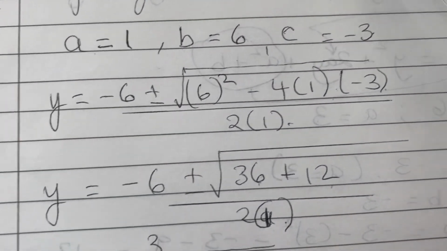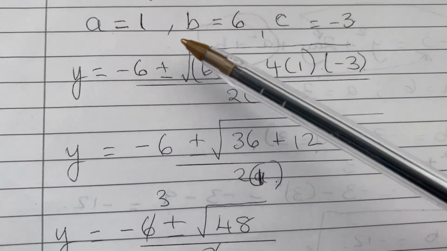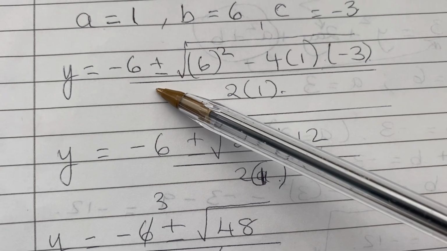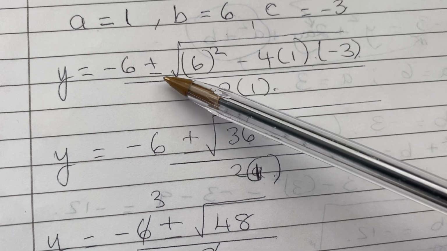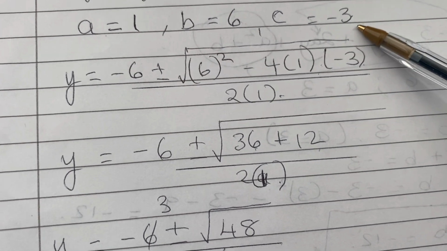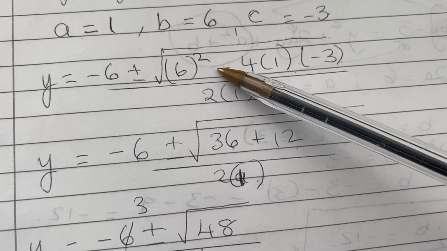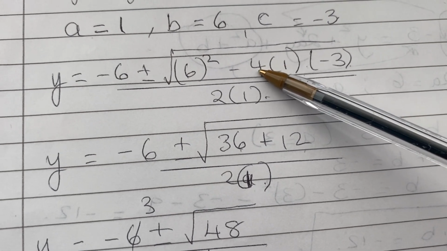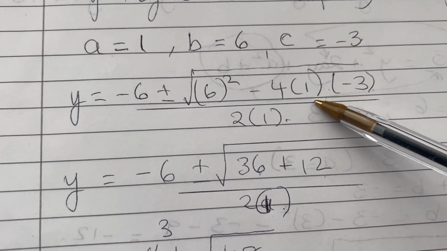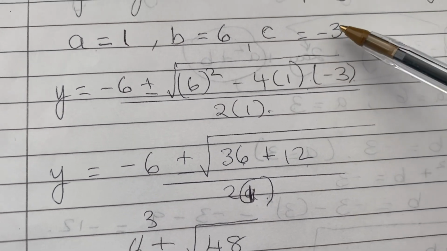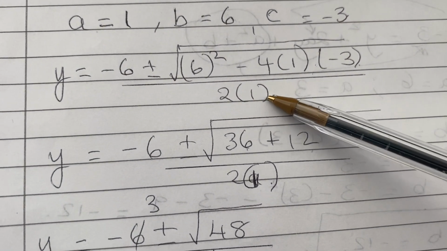Okay. So y equals, my formula again, minus b. B is 6, so minus 6 plus or minus the square root of b squared, which is 6 squared, minus 4. A is 1, C is minus 3, all divided by 2A.